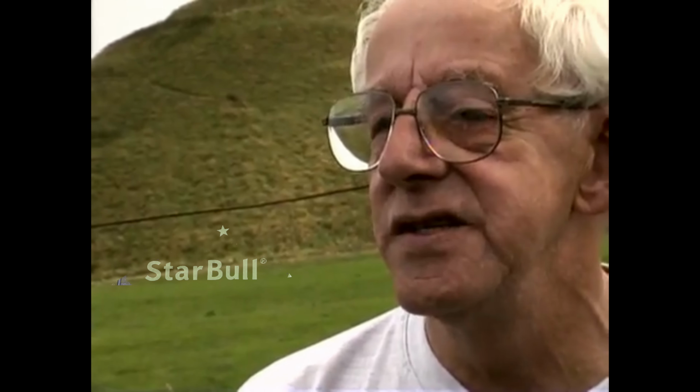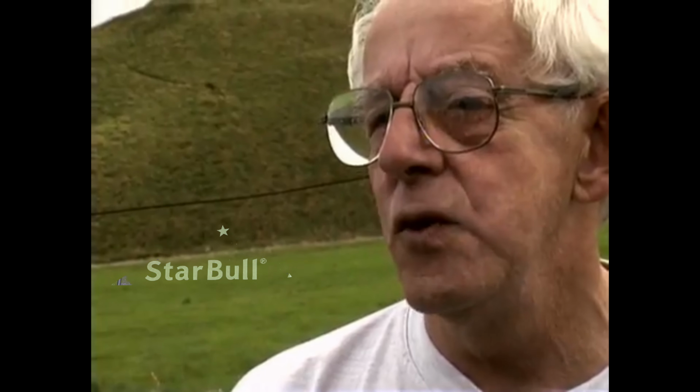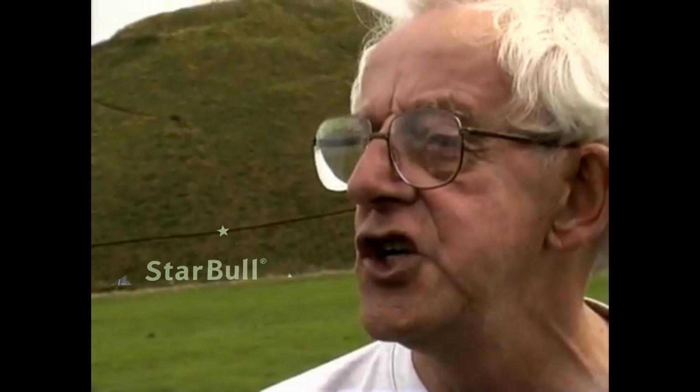The 1991 Barbary Castle formation, to me, was possibly my most favourite. But also it holds everything in that shape.